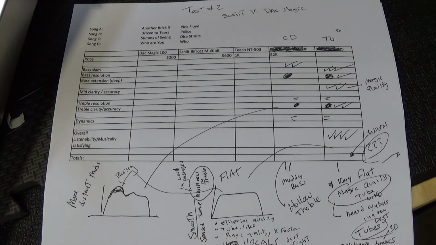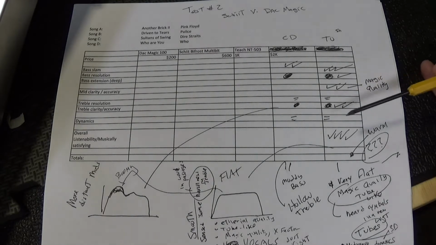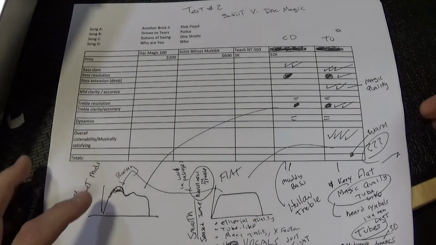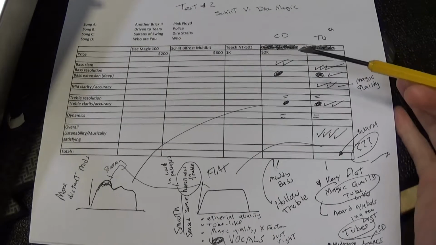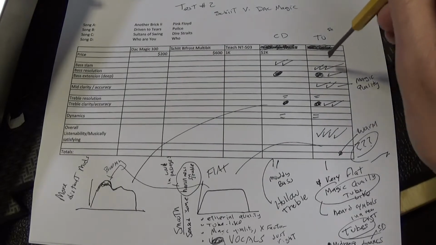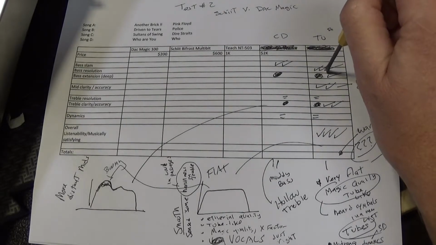So now, just like before, I am going to tell you the winner between the Schiit Bifrost Multibit and the Cambridge Audio DacMagic 100. And the winner is the Schiit Bifrost Multibit.